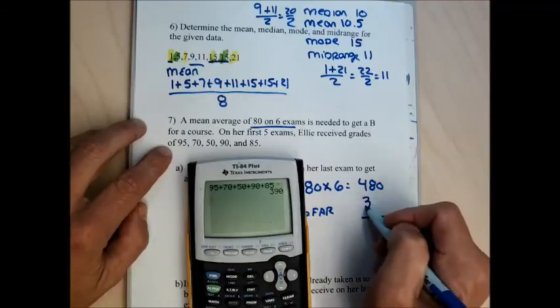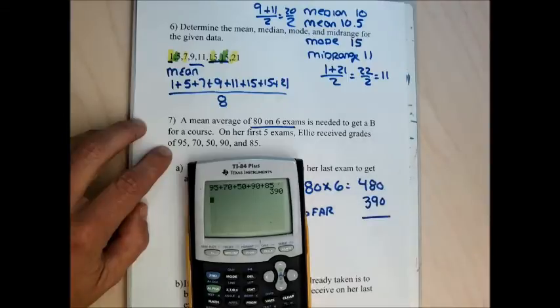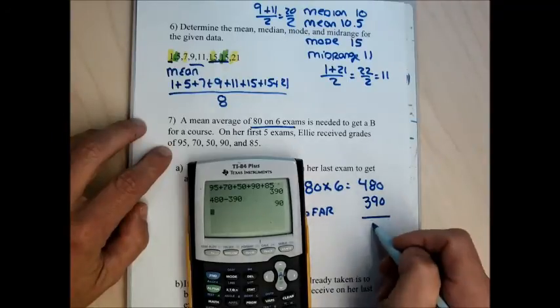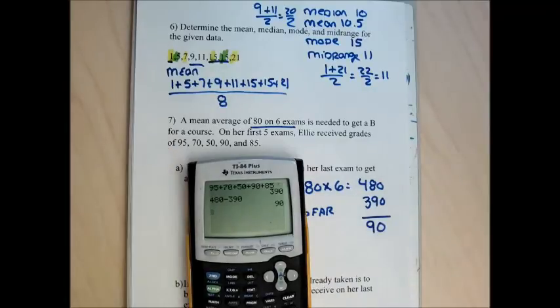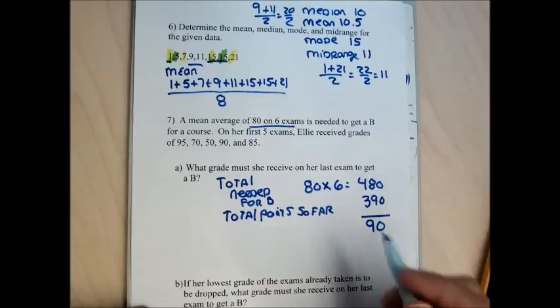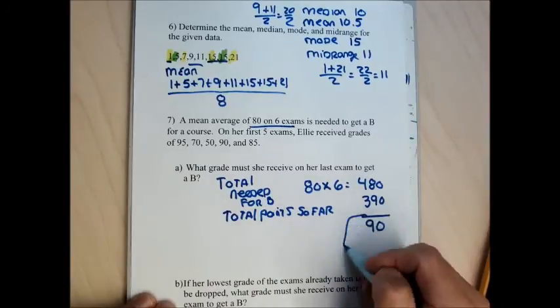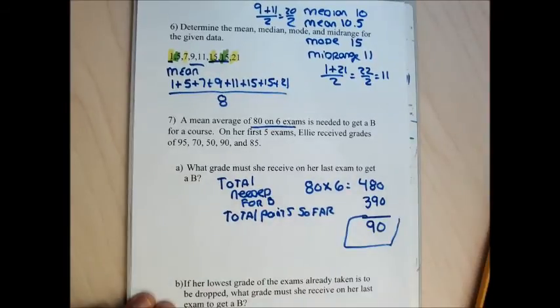Ellie currently has 390 points. She needs 480 for a B, so she'll need to get a 90 on the last test to get a B. So the answer to part A of number 7, she needs 90 points to get a B.